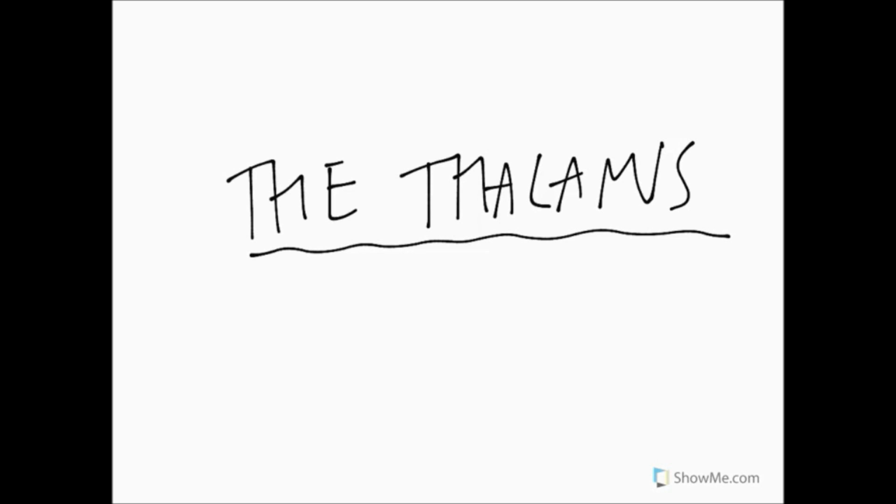There's two important structures in the diencephalon. One of them we're going to talk about here, that's the thalamus. The other one is the hypothalamus. There are some other structures as well in the diencephalon, but I think they're less important. So the thalamus and the hypothalamus are the two important structures. So let's actually have a look at where the thalamus is.